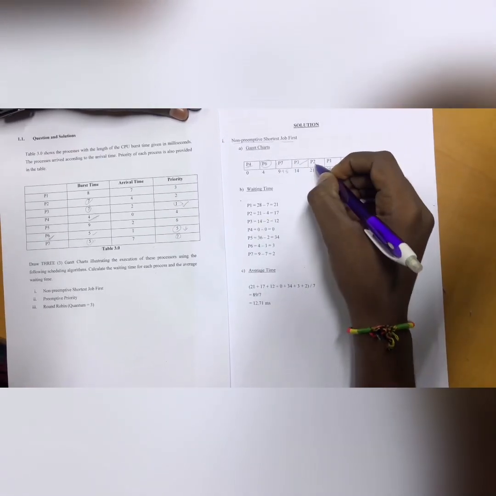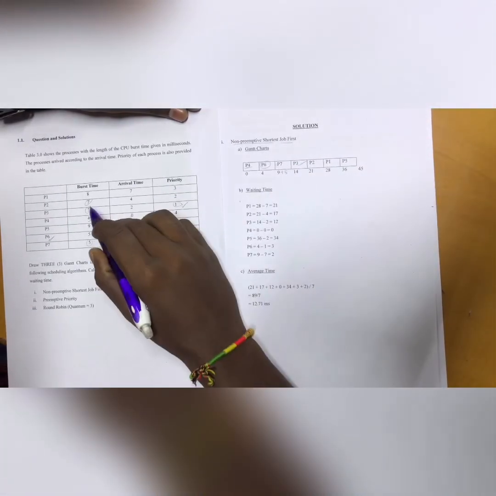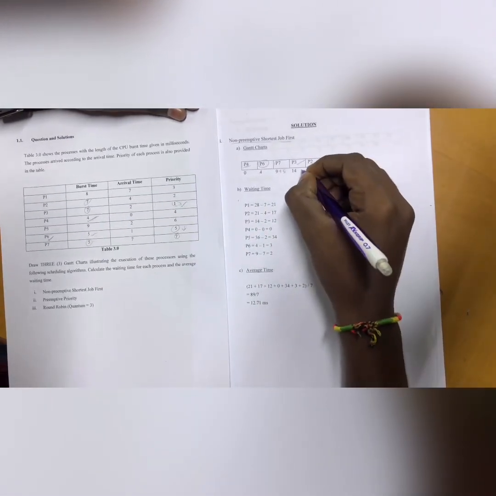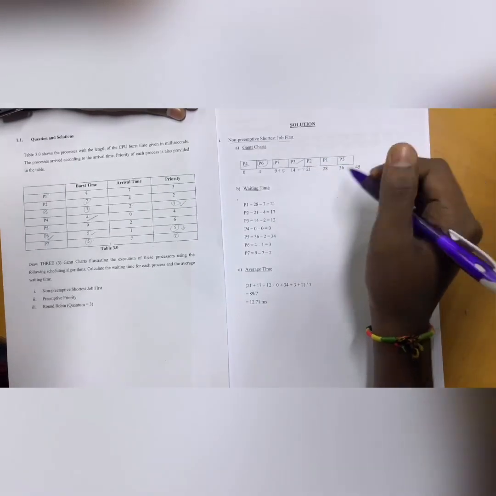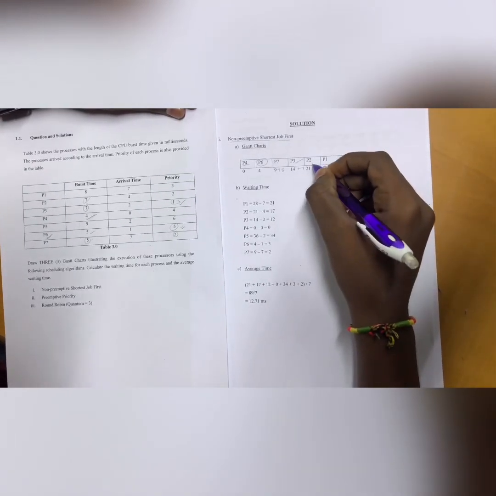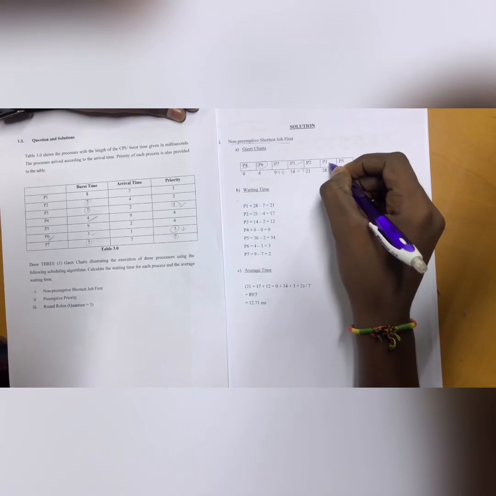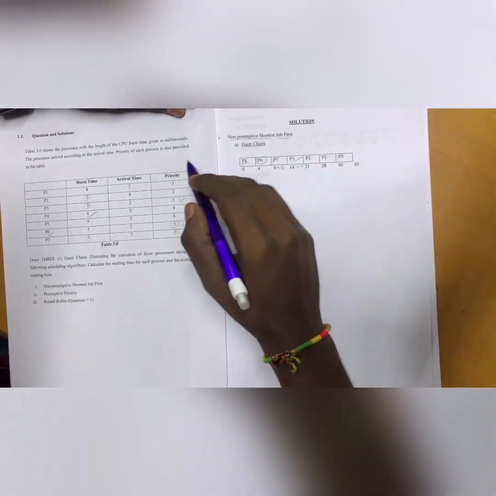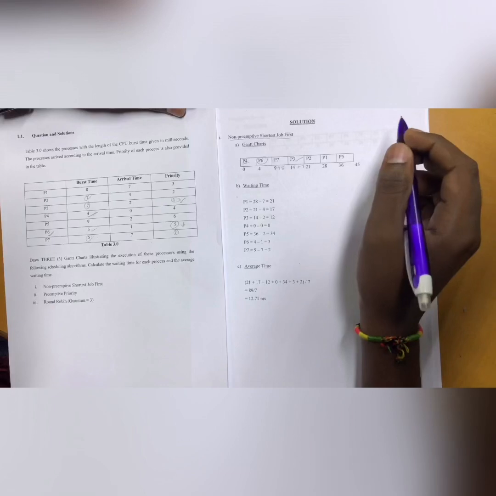So the next is P2. As you can refer to the table, it has the same burst time, 7, that is P3's burst time. So it would be 21. So the next process is P1. As you can refer to the table, from the largest, that is 9, and the least is 8.